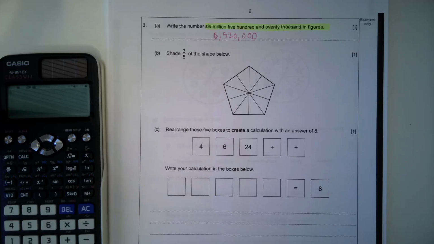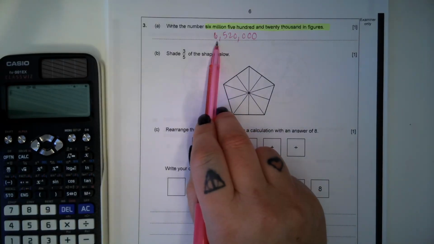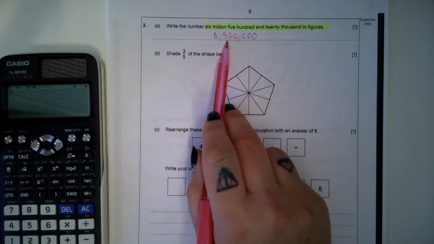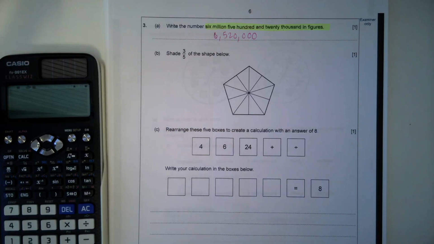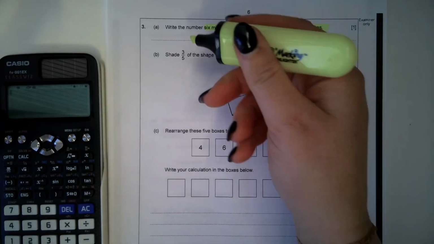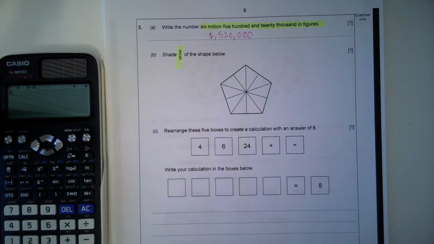You could write that number without them, but you've got to make sure that it's the correct number. So we've got 6 in the millions, 520 here for the thousands, and then there's zeros after that because it didn't give us any hundreds, tens or units.